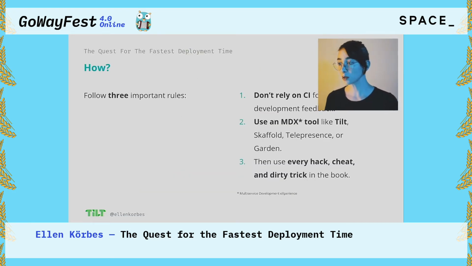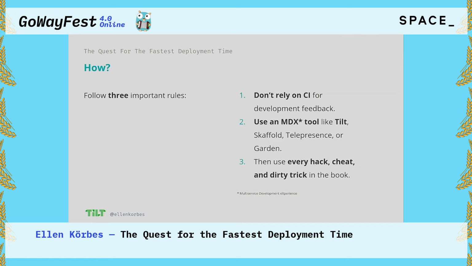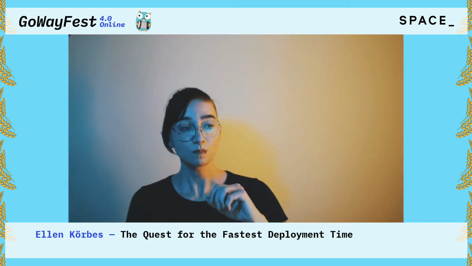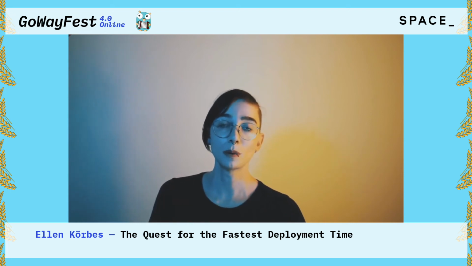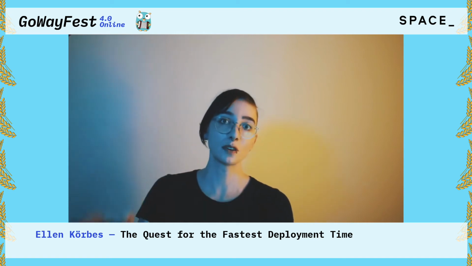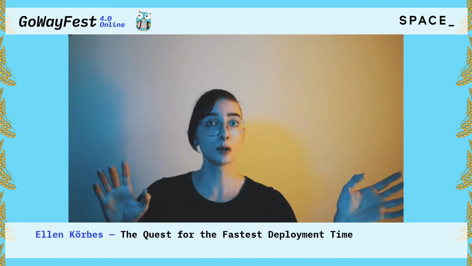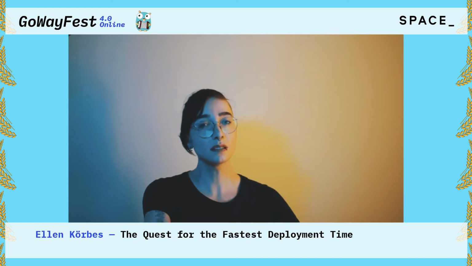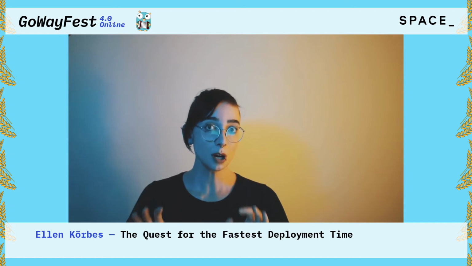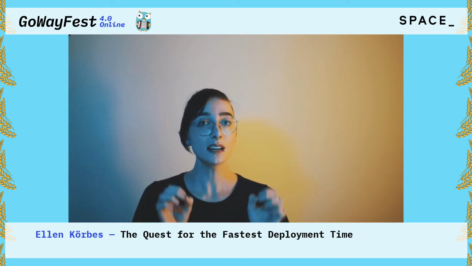Now, we're going to have to follow 3 rules, basically. One is don't rely on CI for development feedback. And what is my point? CI is important. CI has its place. I'm not saying never use CI, but there is a time when you're creating a solution to a problem, like, okay, this program needs to do this, I don't know how to do it. I need to figure out, is this approach better? Is that approach better? I'm going to try this, let's see, and then I'm going to try that, and then I'm going to try the other thing. When you're in this process, your feedback loop should be as small as possible.